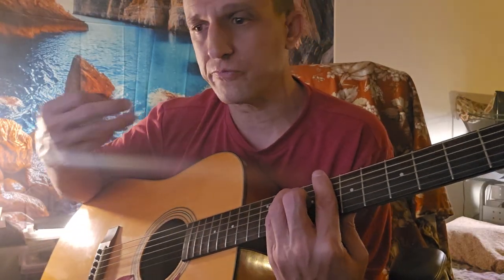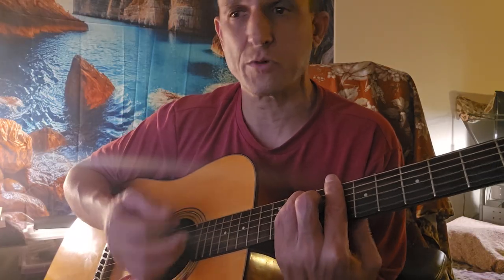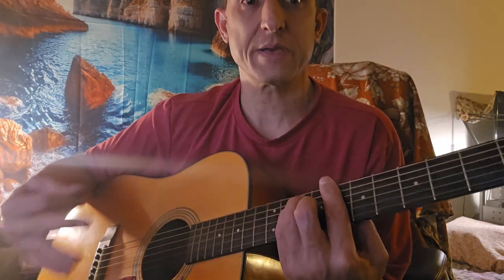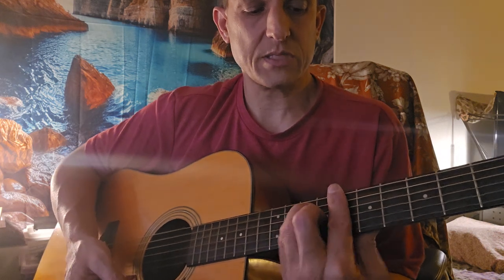Now, don't get me wrong, there's certain kinds of styles and passing notes and chromatics and stuff that you can play in certain scenarios. But for the most part, playing in the key of C, you're going to be playing chords that all have notes from the key of C major, right? So once you got the C major chord, right?